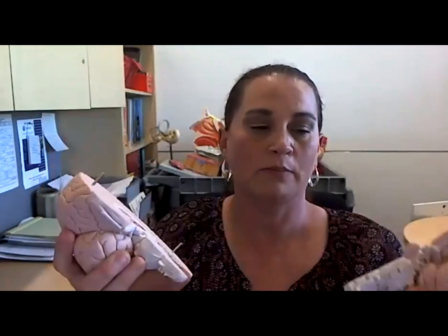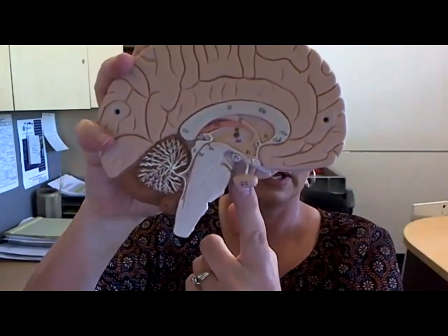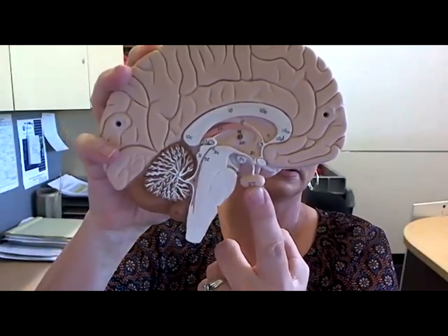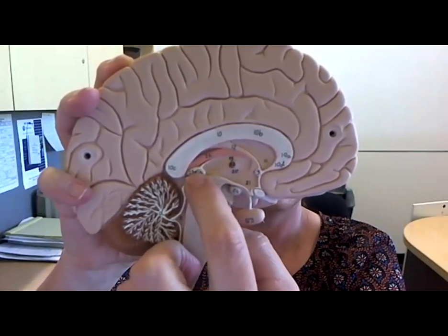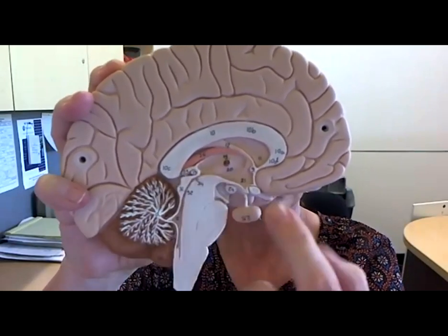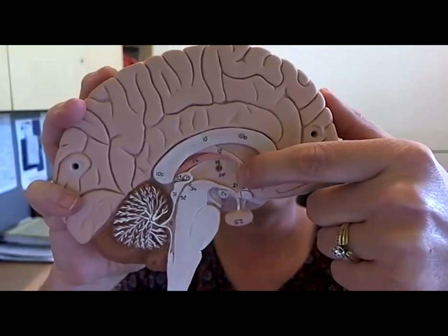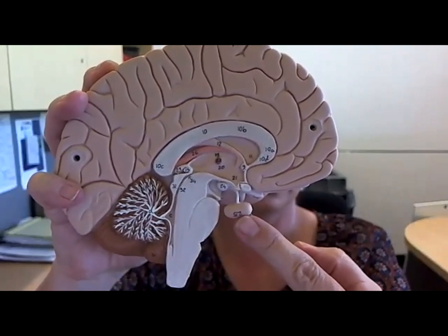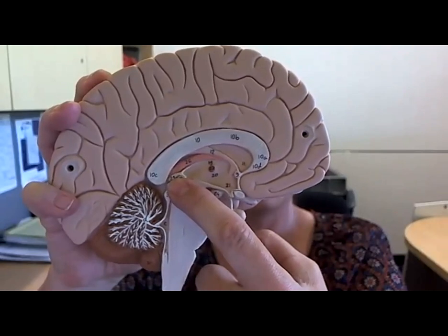Then if I crack my brain open so I can see inside of it, looking at the inside, again, this little ball hanging down right here is the pituitary gland. This little tiny comma right here off the back, that is the pineal gland. And then this area right here is indented. So it'll be right there. That is the hypothalamus.